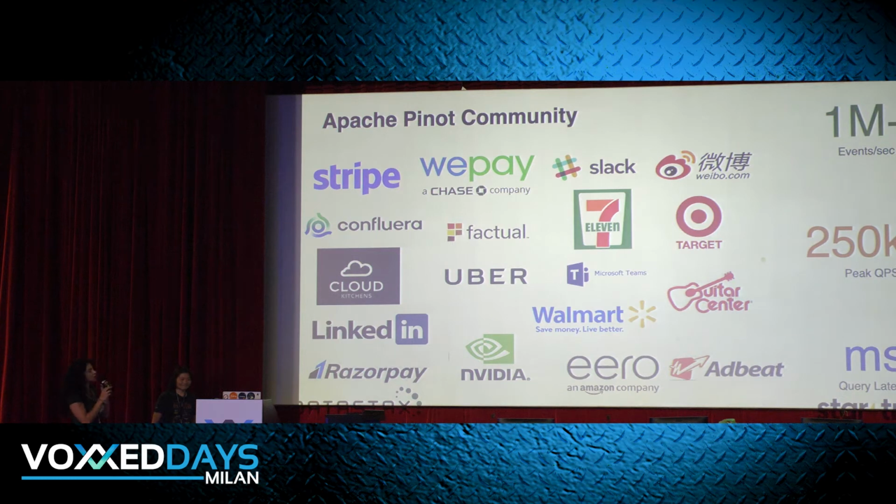Also, in terms of performance, the largest Pinot cluster is currently, this was at LinkedIn, I believe, performing at an ingestion rate of over 1 million events per second, with a query speed of 250,000 queries per second, while maintaining millisecond query latency, which is pretty powerful.